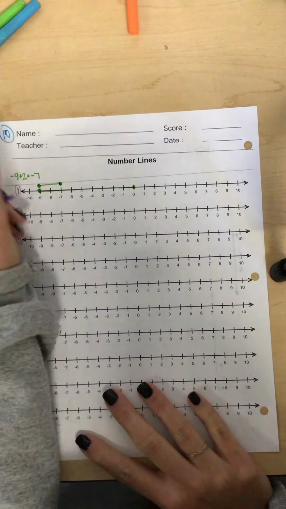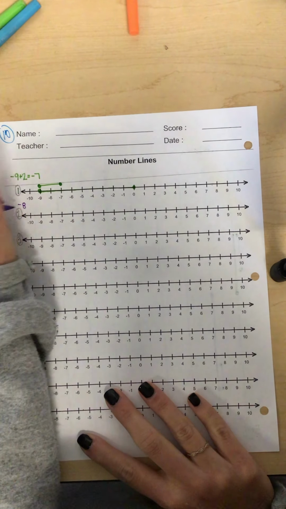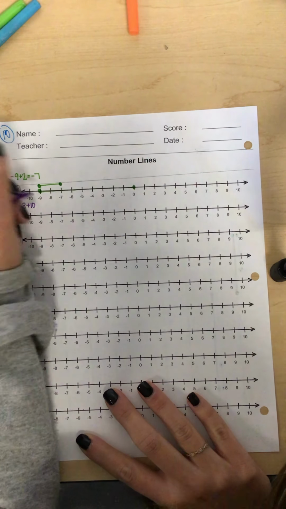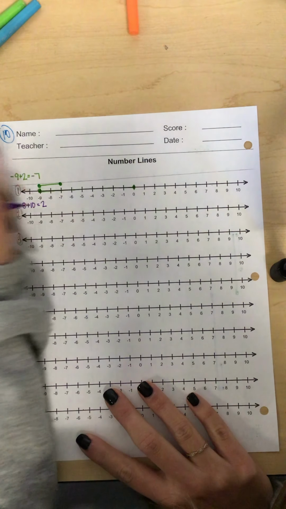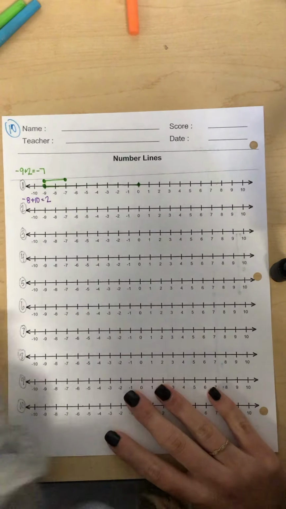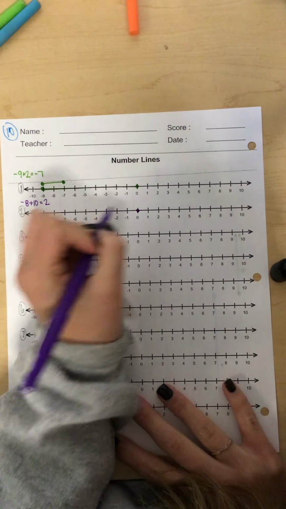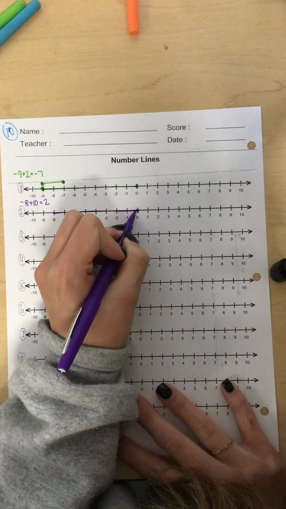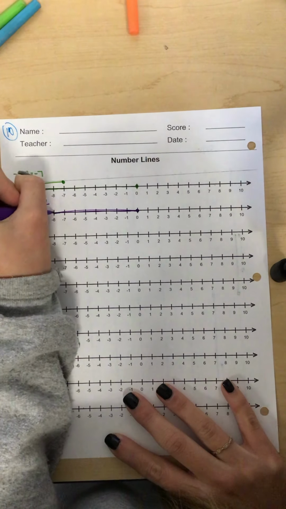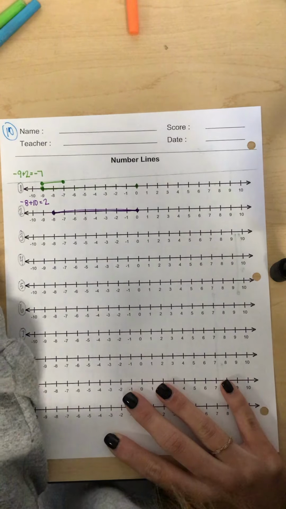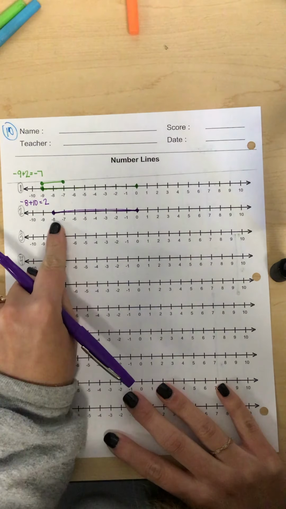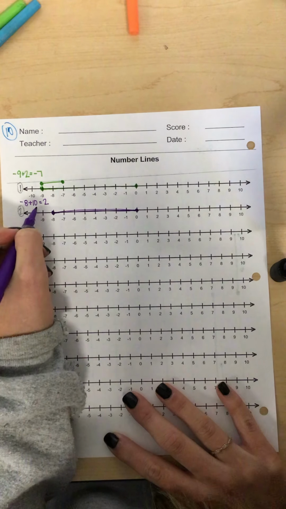Alright, let's do -8 plus 10. So start at 0, go to -8. Now we're adding 10.